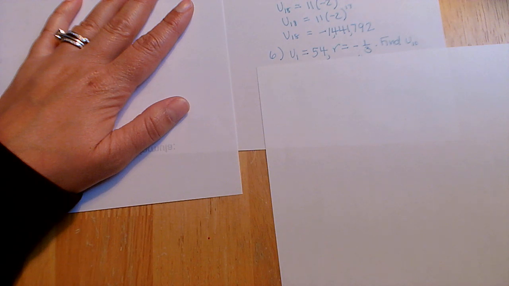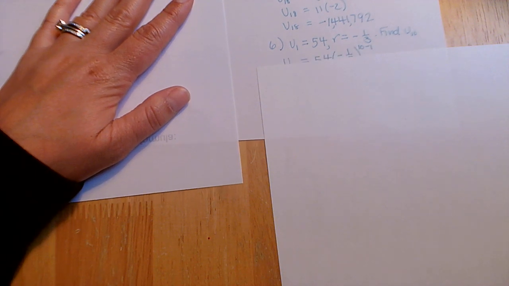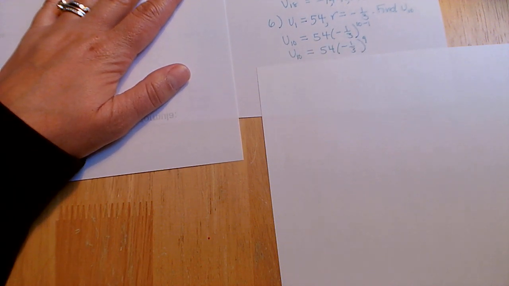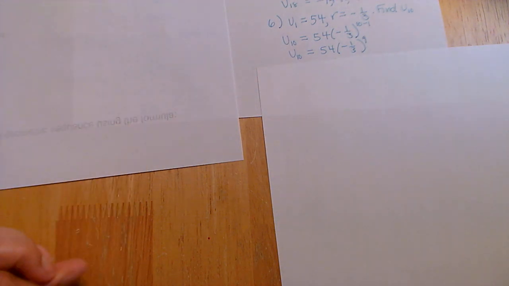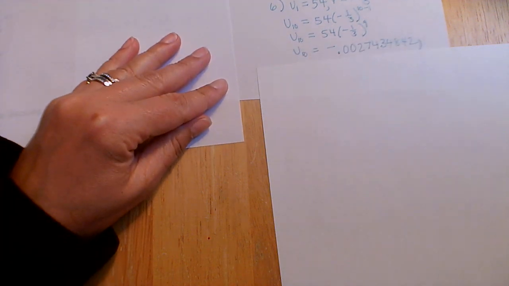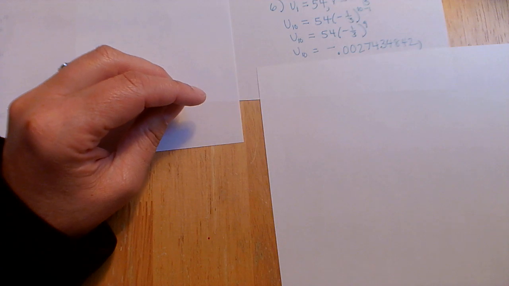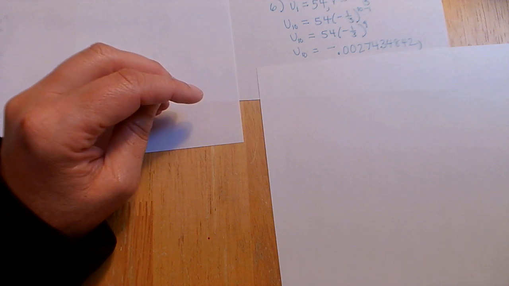And the last one, this is everything in it now. We have a first term of 54. We have a ratio, negative, and a fraction, -1/3. And we are finding the 10th term. Substituting it in correctly, please put those parentheses around the -1/3. In the calculator, you can do 54, parentheses, -1 divided by 3, parentheses to the 9th, and you're going to get this big decimal, negative 0.0027434842.